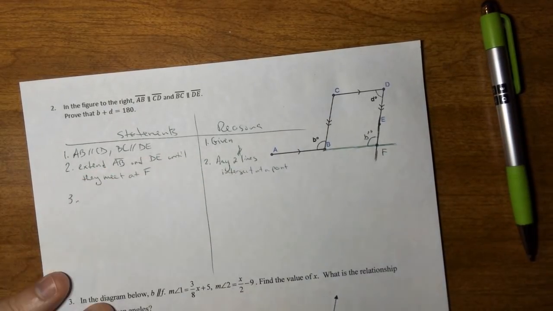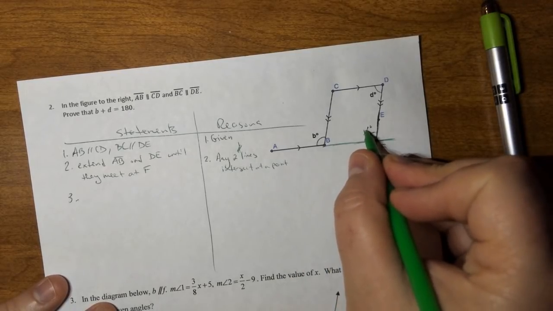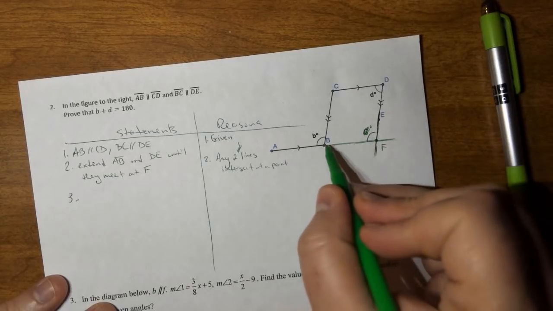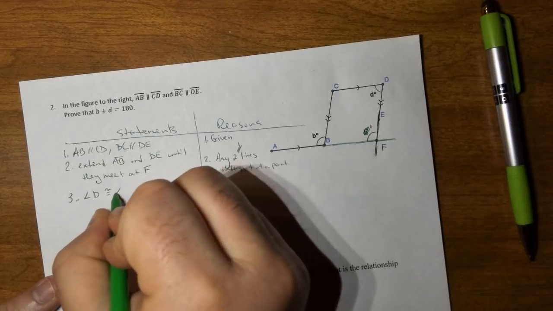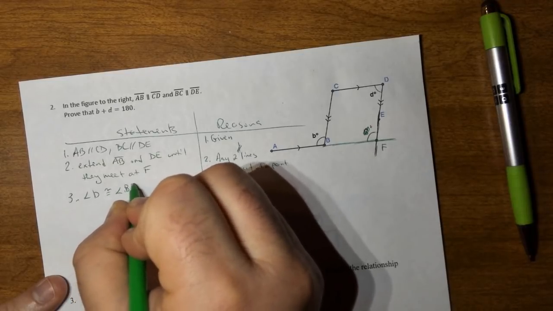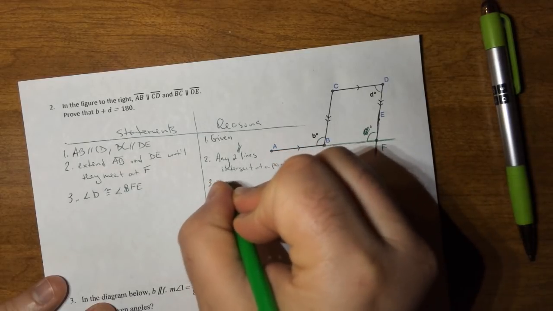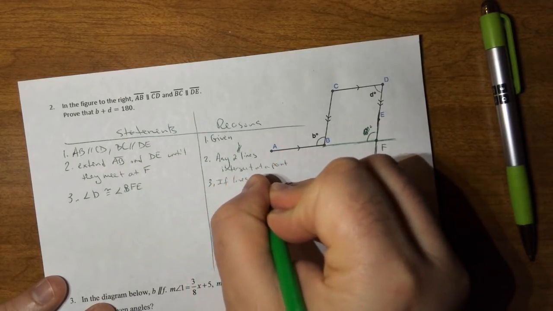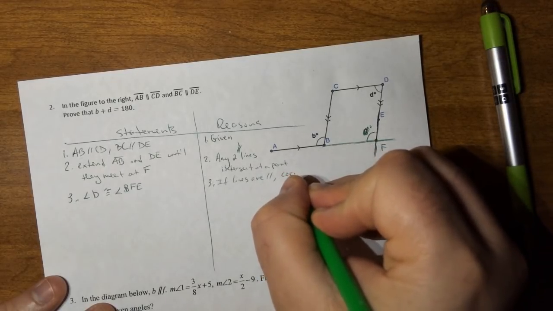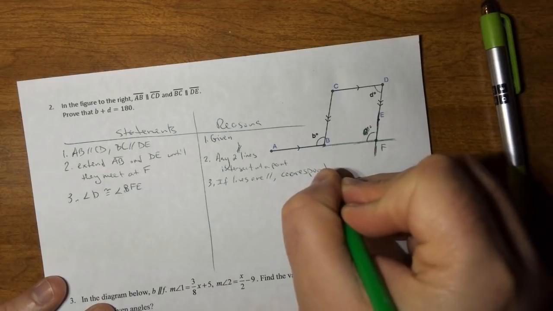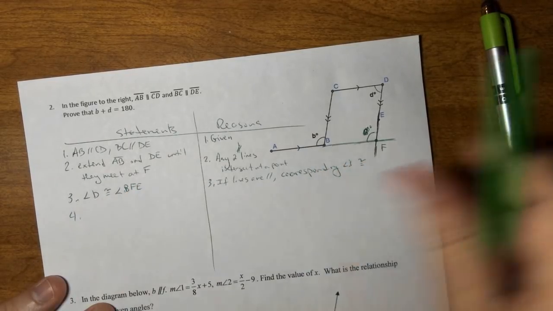Okay, 3. Now we're going to say this angle, so instead of calling it B prime, we now can call it BFE. So we're going to say angle B is congruent to angle BFE, and that's going to be if the lines are parallel, these are corresponding angles are congruent.